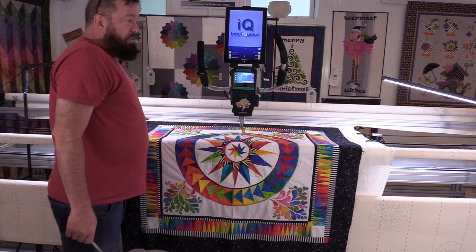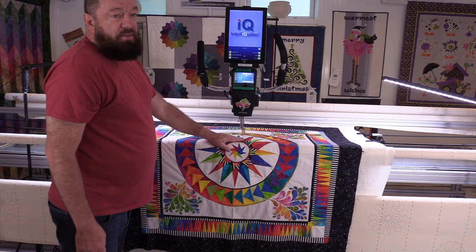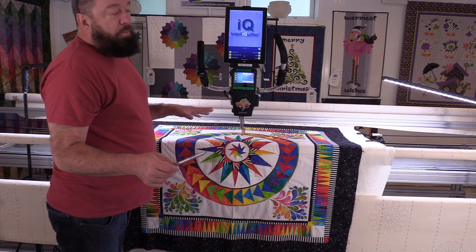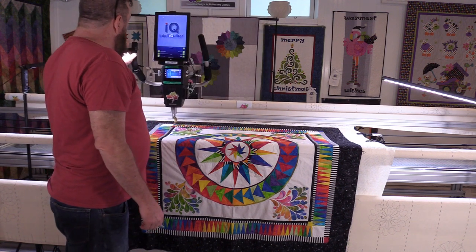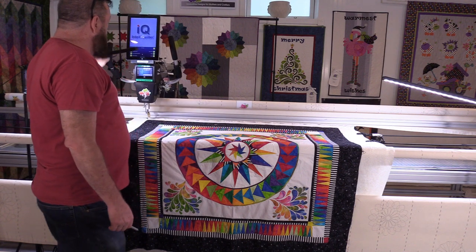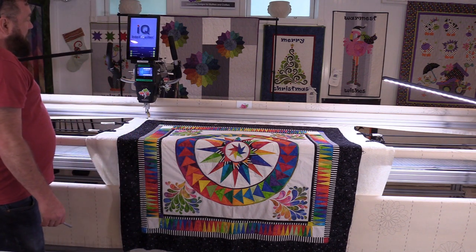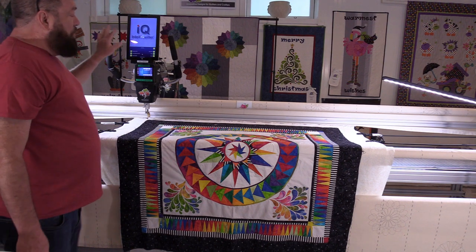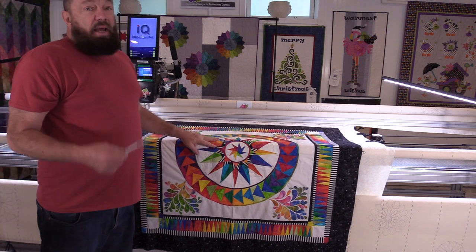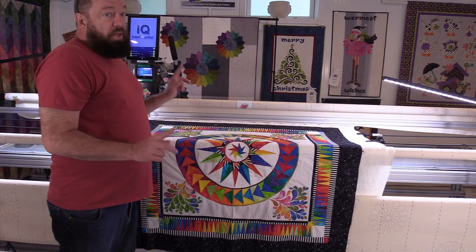It thinks it's in this corner, but I will have it somewhere else, and so the whole quilt will be off. So I always take the head of the machine and move that back to the start position, and then I can program in the quilting pattern and the size, and that will get me started. So we'll do that next.